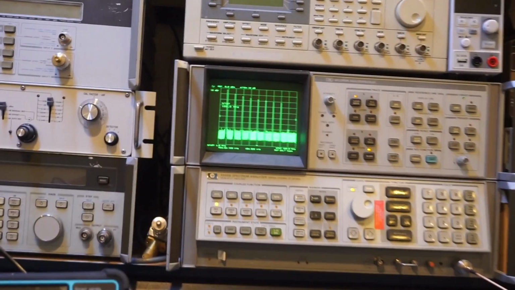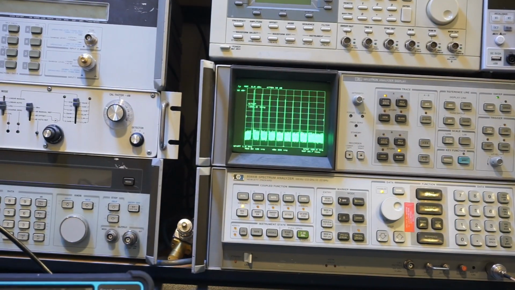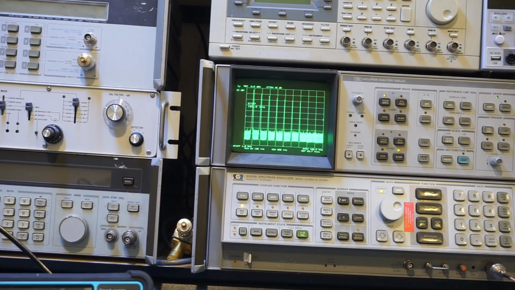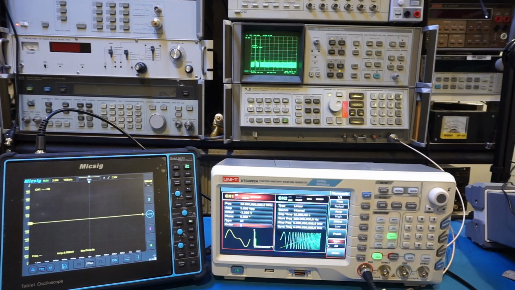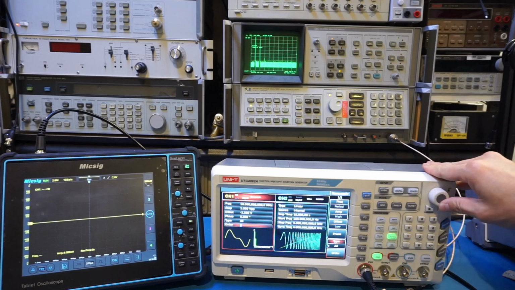So let's take a closer look here. Right now the order is 8, and let's change it to 7, 6, 5, 4, 3, 2. So that's the number of harmonics we're generating, and I really like this feature. This feature will definitely come in handy when you're testing amplifiers and filters. So that's very neat.